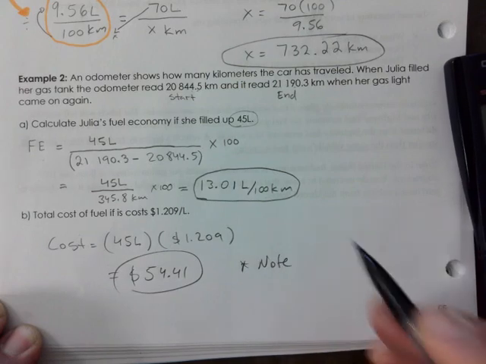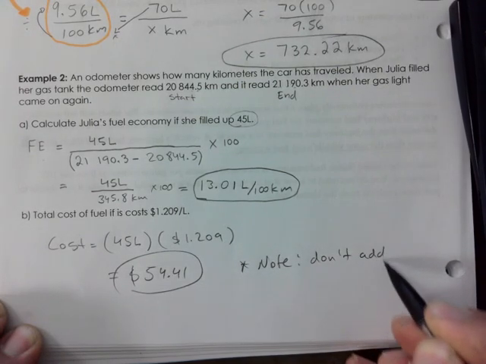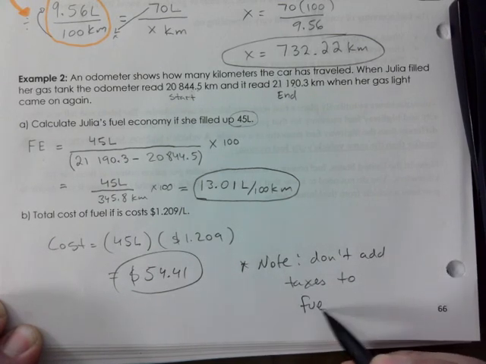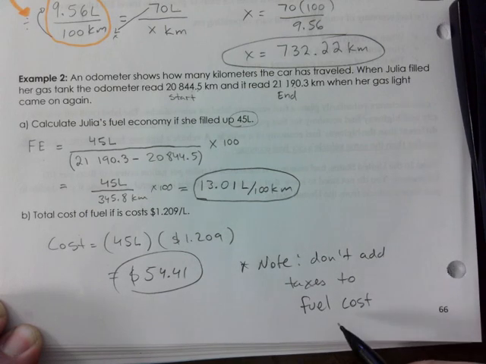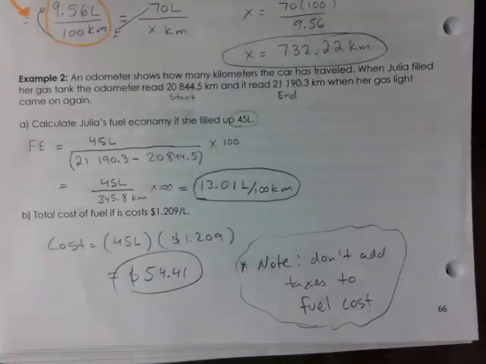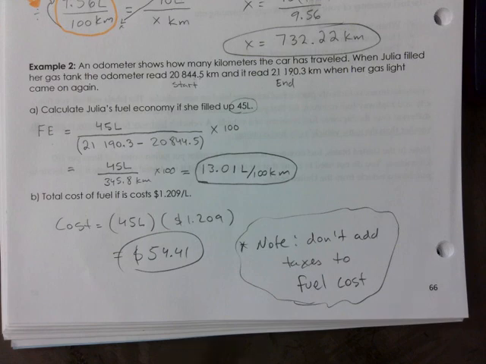Note, don't add taxes to fuel prices or fuel costs. Okay. Maybe that should be somewhere on your study sheet under fuel economy, don't add taxes to fuel, because this might bite you down the road, right?